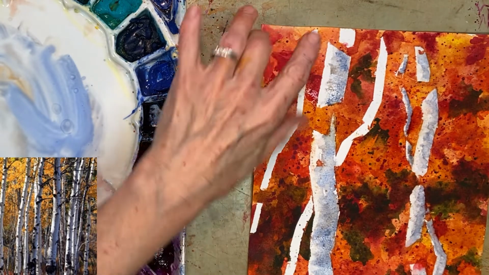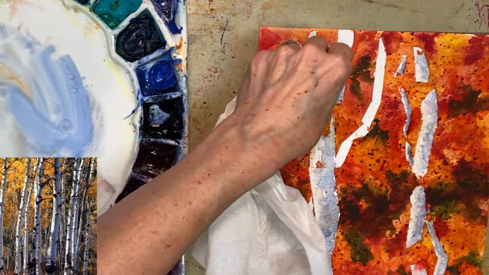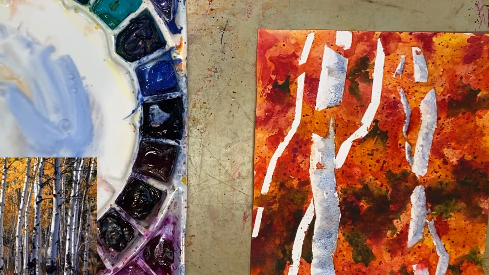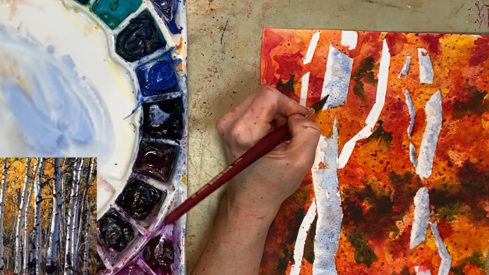Now, right now, look, it's a straight line. So I'm going to purposely do some tapping to make sure that it is ins and outs and ins and outs.